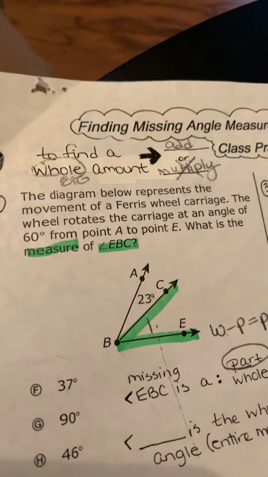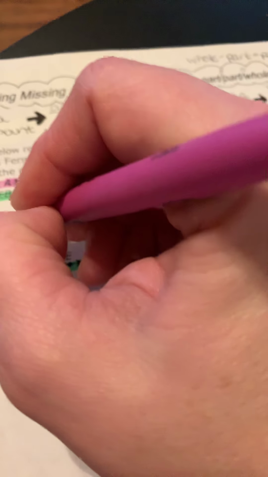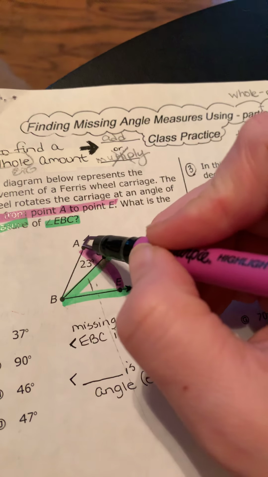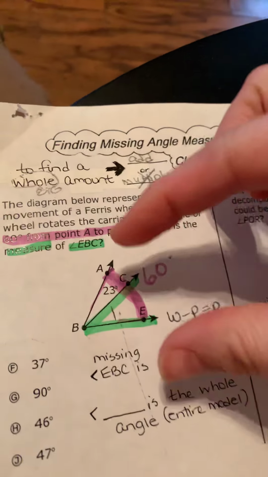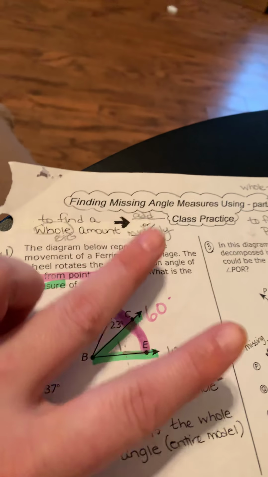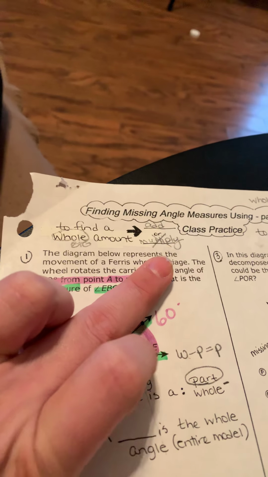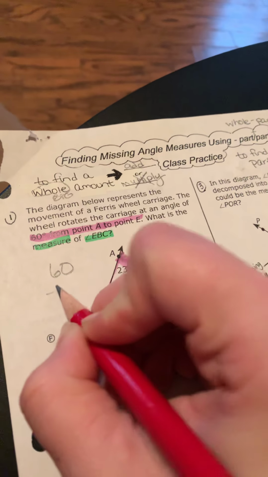So when we look up here, let's use a different color. Y'all should have read that the wheel rotates at an angle of 60 degrees from point A to point E. So if we go from point A to point E, that's the whole model because it's from one side to the other. This whole piece is 60. So using my hands, 60 minus 23 would equal this part. Whole minus part equals part. So 60 minus the 23 degrees.